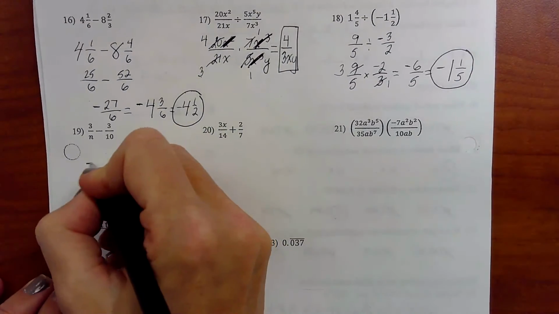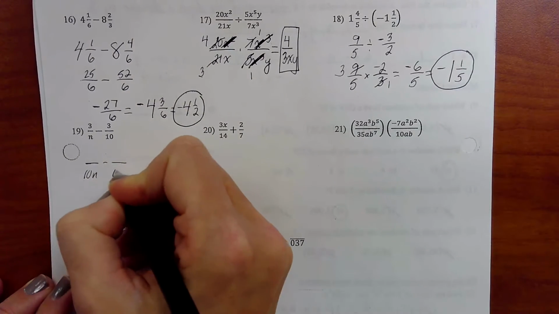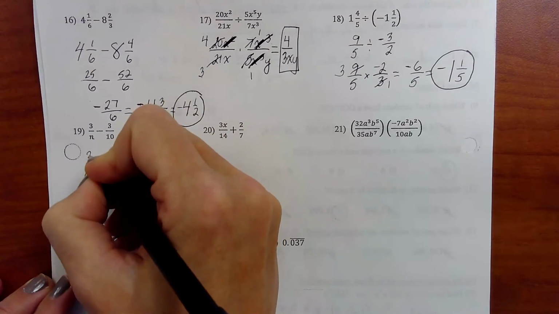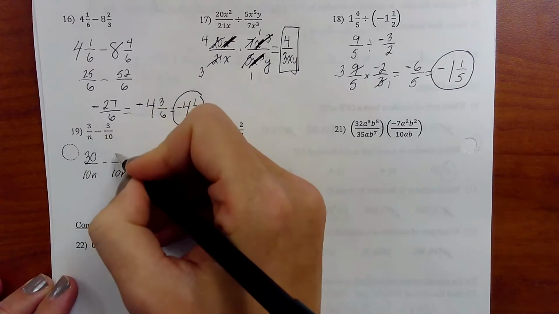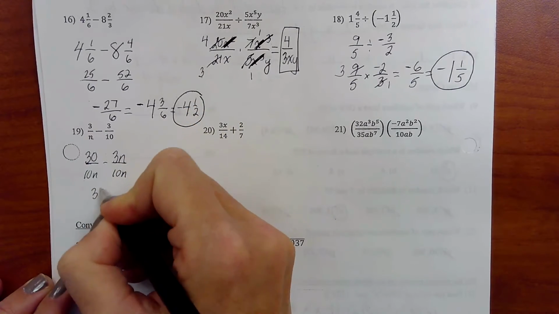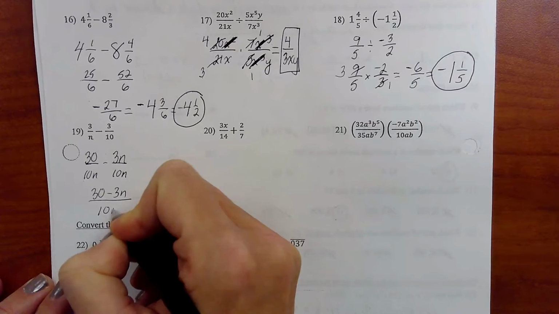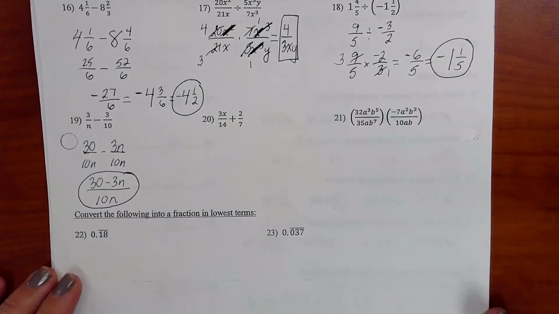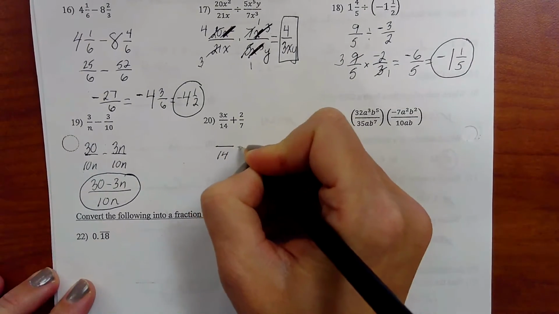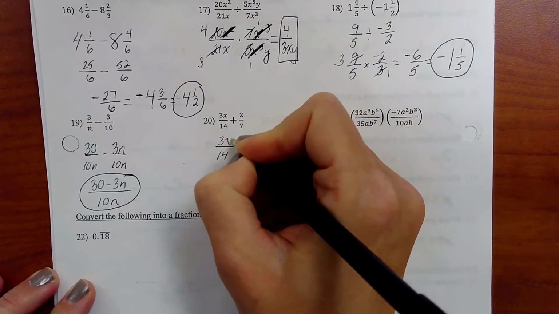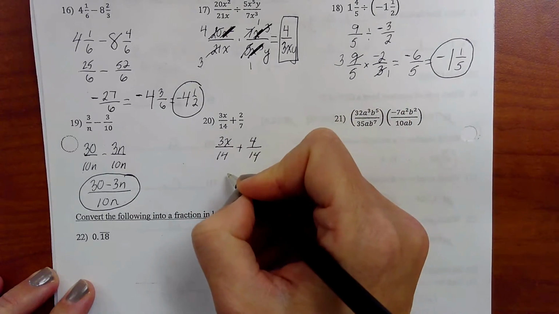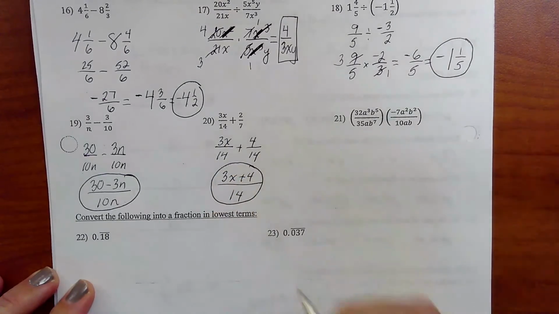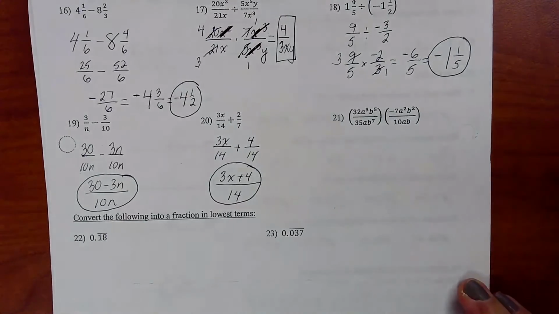All right, 19, we need a common denominator. I'm going to go with 10n. So n times what gives me 10n? Times 10. 10 times what gives me n? N. So our answer is 30 minus 3n all over 10n. There we go. 20, common denominator of 14. So that would be a 4 there. So we can just do 3x plus 4 all over 14.